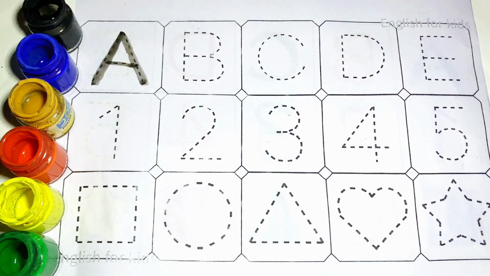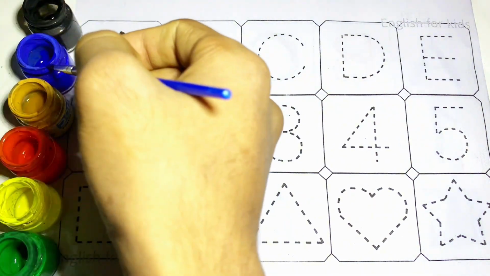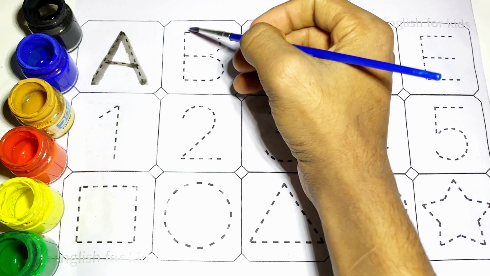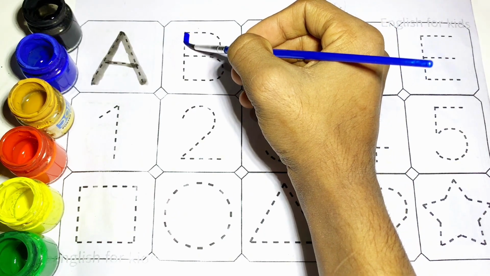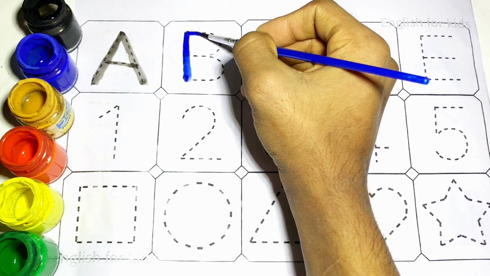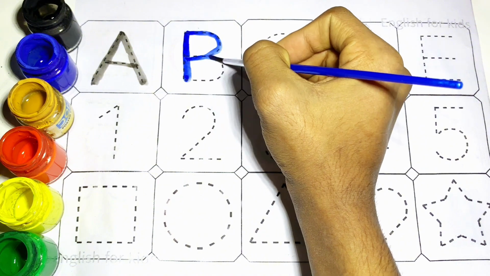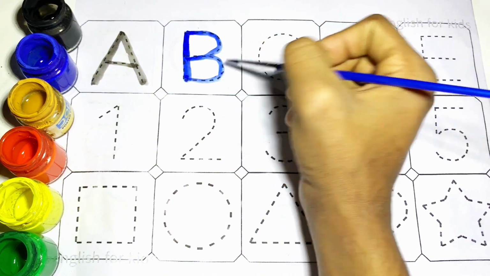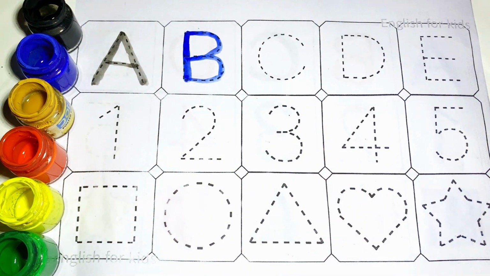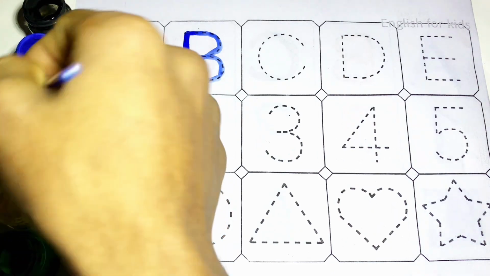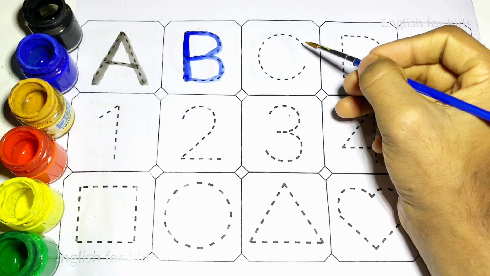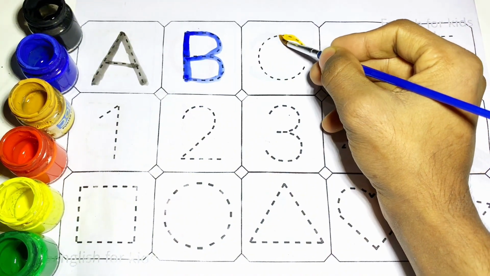Kids, now draw B. B for ball. B for bat. And use blue color. The alphabet B. Kids, now draw C. C for cat. C for car. And use yellow ochre color.